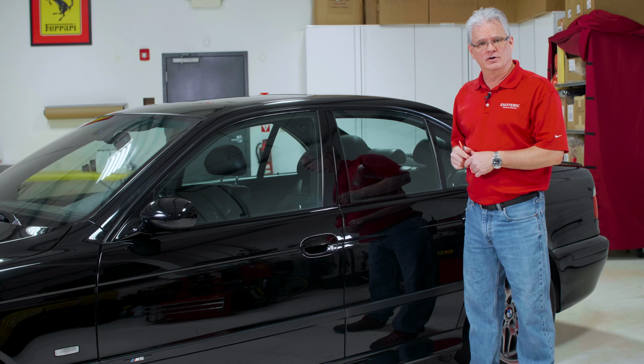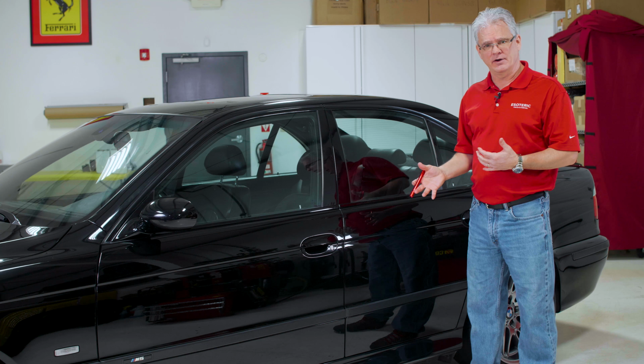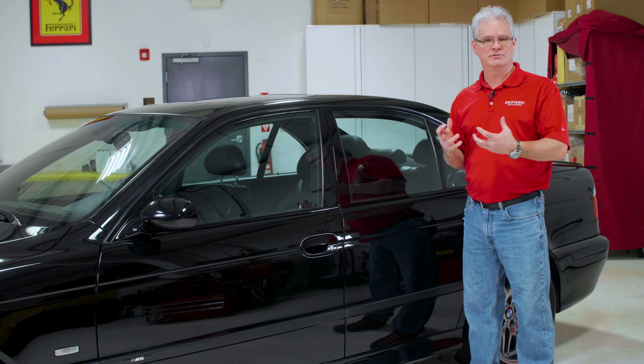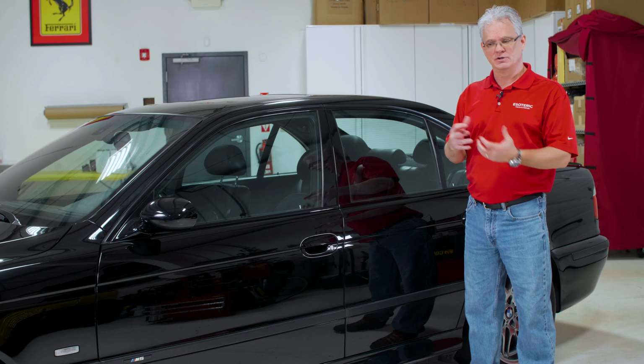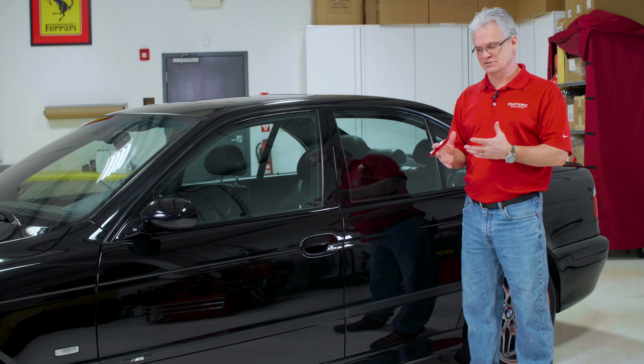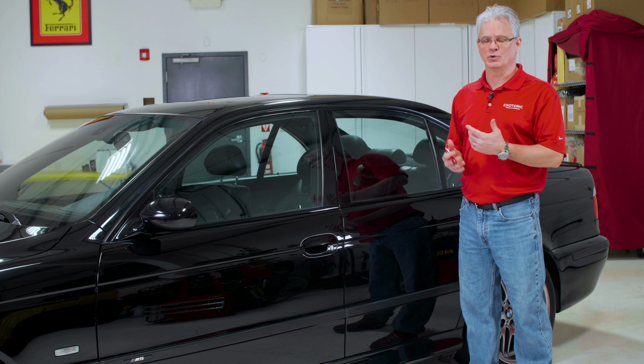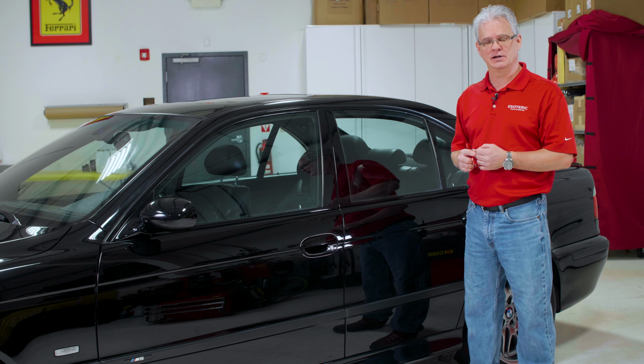All right, now that we're over here on this side of the car, I want to point out a couple of things that we found, and there's a lot of confusion sometimes about swirls and holograms and scratches. I want to point that out a little bit, and we'll come in close with a camera and a light so you can see more about what I'm talking about.